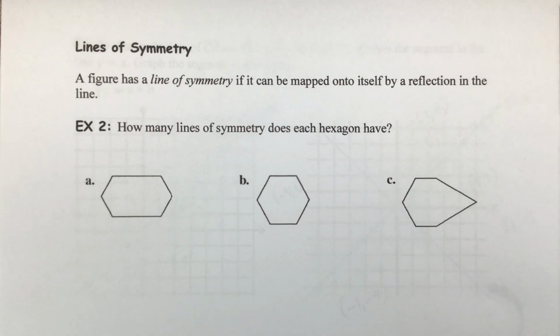And finally, we're going to talk about lines of symmetry. A figure has a line of symmetry if it can be mapped onto itself by reflection in the line. Okay, what does that mean here? Normally what we do is we talk about lines of symmetry as if you could draw a line through the figure, does it cut it in half? Can it fold it onto itself? And that's a great way of doing it.